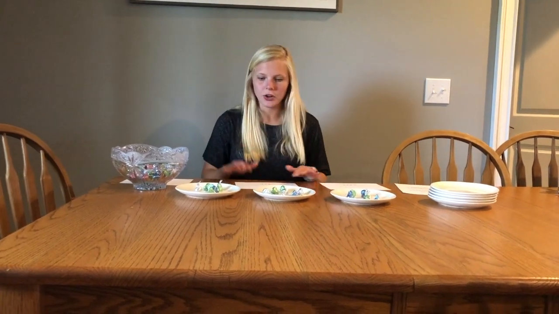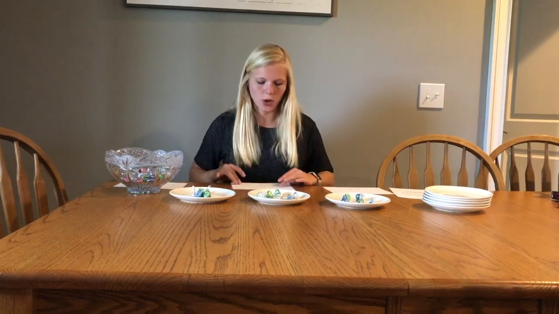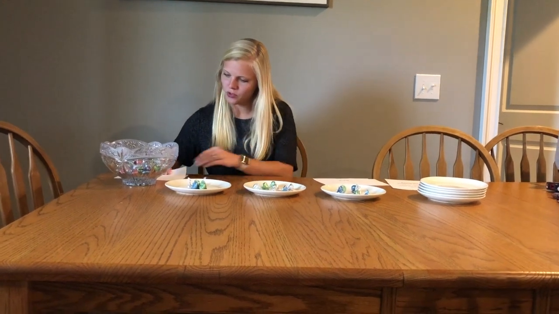So now we can see that there are 3 groups with 6 objects in each group. So to count them up, we go 6 plus 6 is 12, plus 6 more is 18. So therefore we have 18 objects. So 3 groups of 6 is equal to 18. Let's do another one. So this one is 4 times 8. So that reads 4 groups of 8. So let's put all of these up.